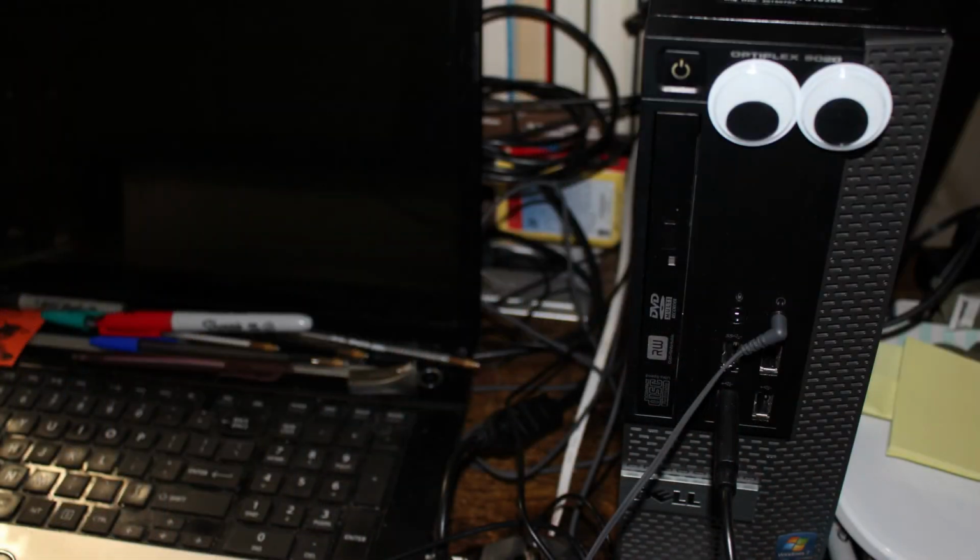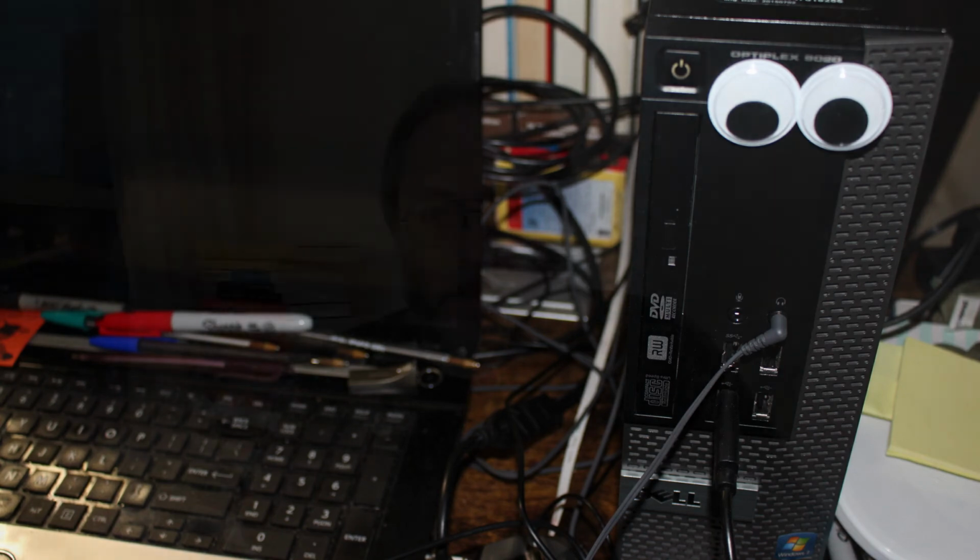Okay, I'm just going to show you here a quick picture. This is my Dell OptiPlex. I put little googly eyes on him. Sits nicely on my desk because it's a small form factor, and I'm really liking this machine.